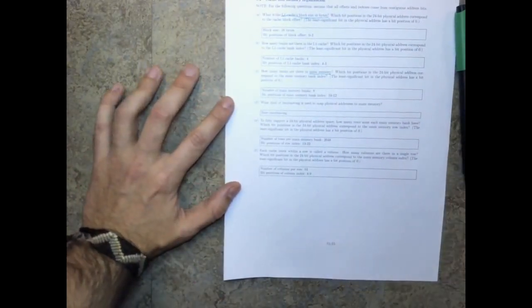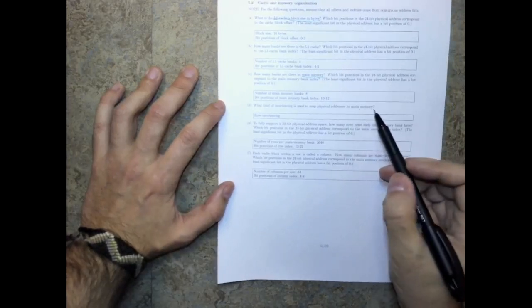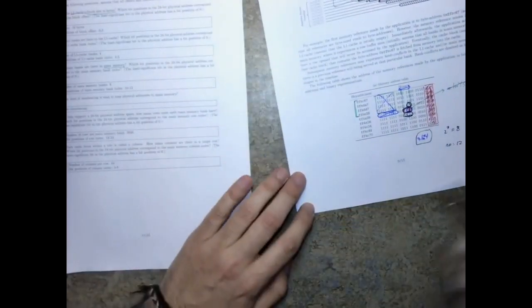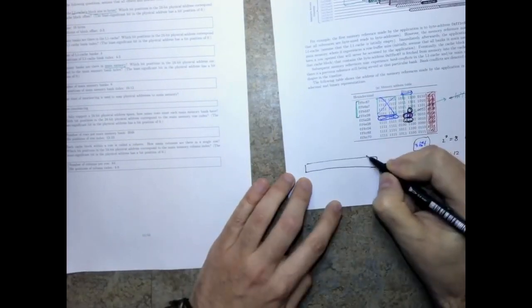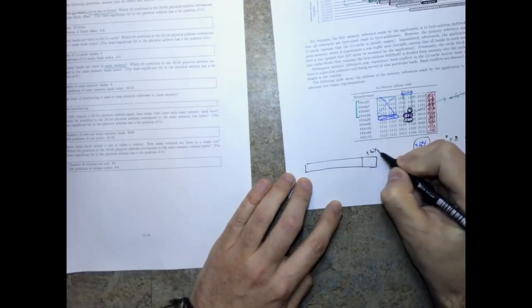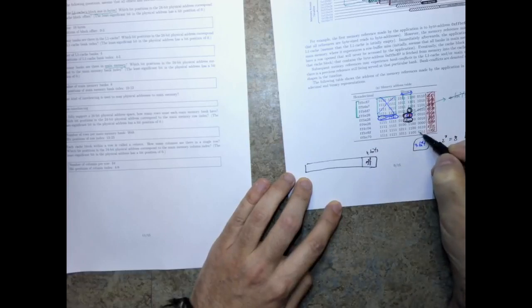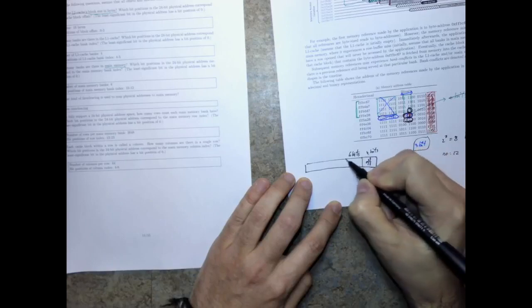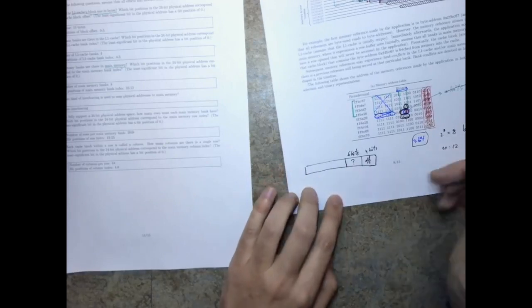So the next question is, what kind of interleaving is used to map physical addresses to main memory? So what we have until now is this. You have 4 bits for the offset. We have 1, 2, 3, 4, 5, 6 bits here that we don't know yet what they are for.